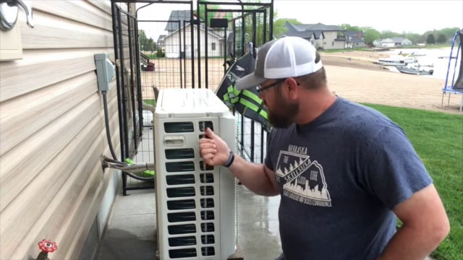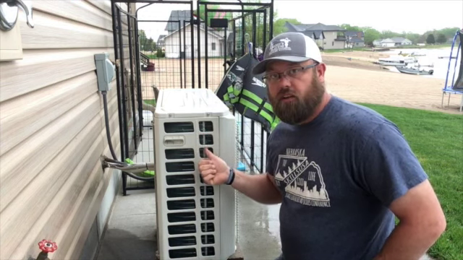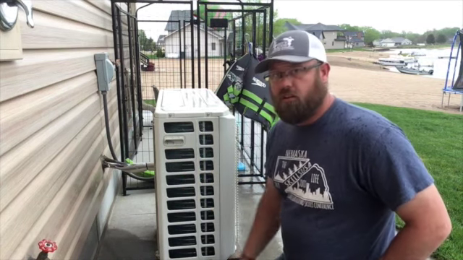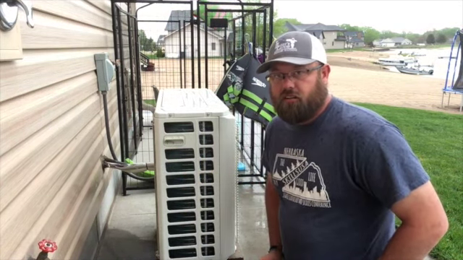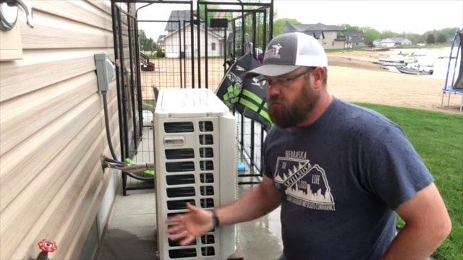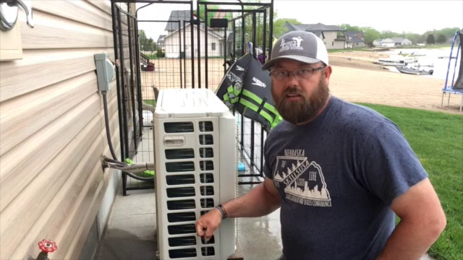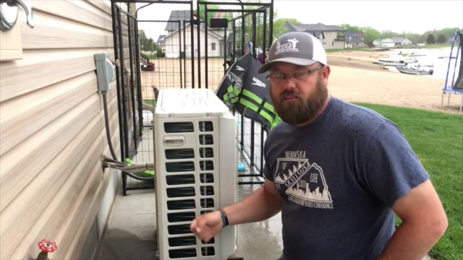Then it runs through these little tubes back and forth. You see all these little pipes in here. It runs all the way through there, and there's a big fan that blows. So it blows air across it. So it was 70, compresses to 110. Then they blow the fan across there to cool it back down to the outside temperature, say it's 80.